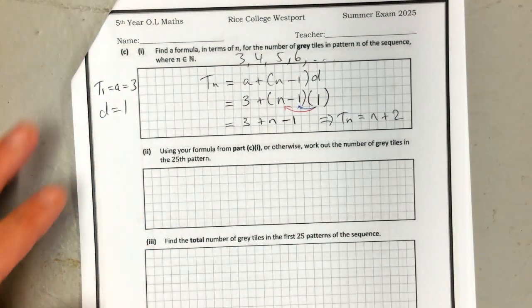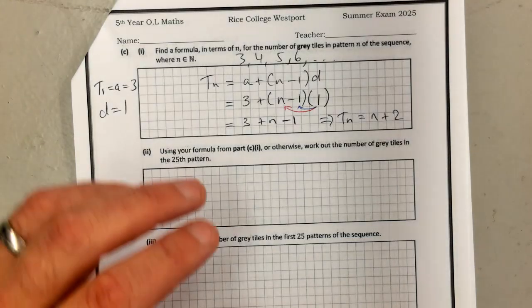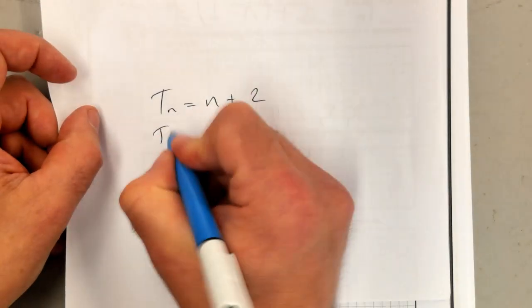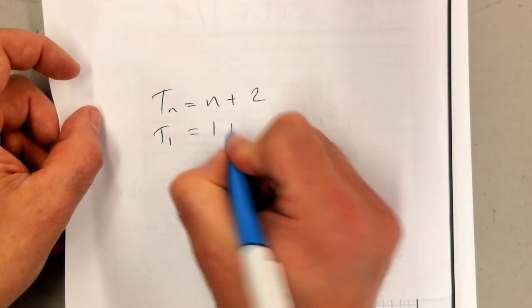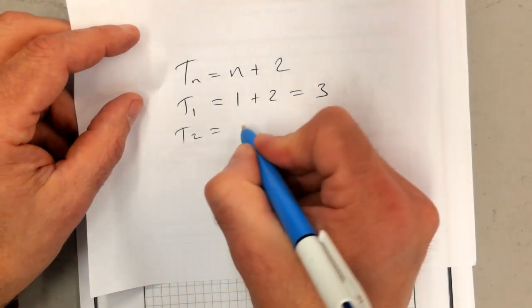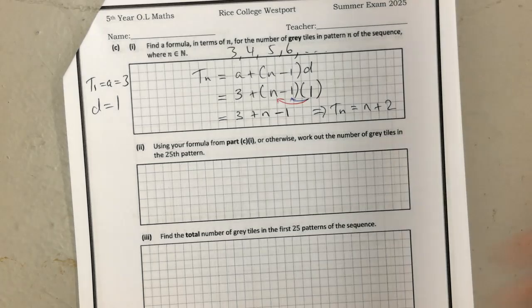And that should make sense there, lads. I could prove that to you all day long, but don't be wasting time here. Tn is equal to n plus 2. If I find the first term, T1, 1 plus 2, that's 3. T2, 2 plus 2 is 4. And it can keep going all day long, so that's definitely right.